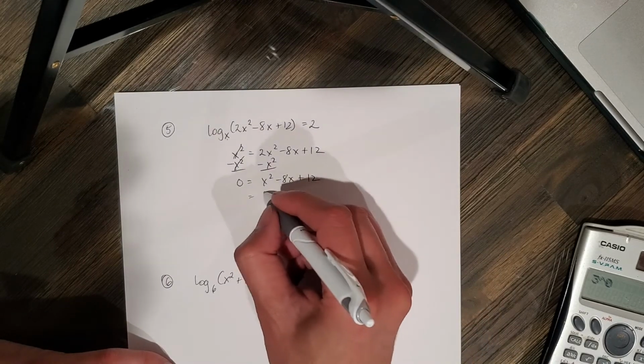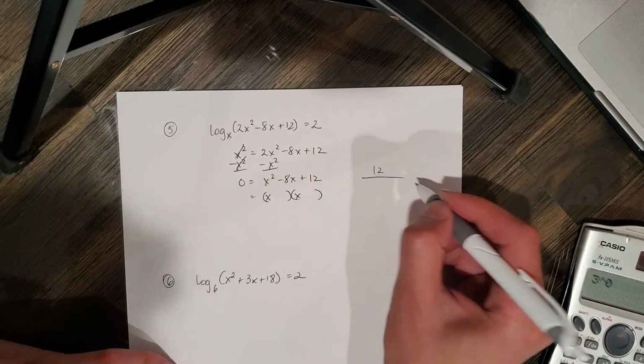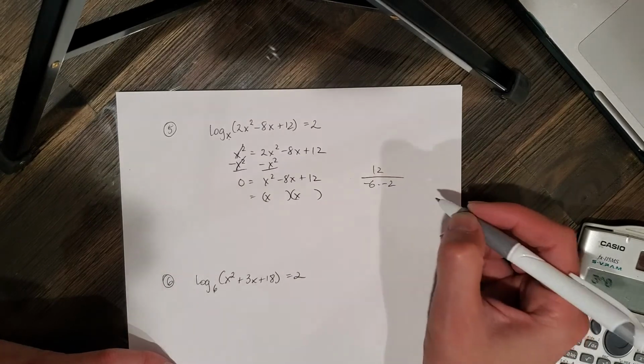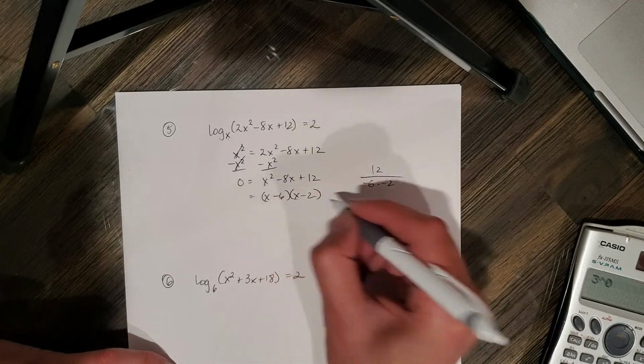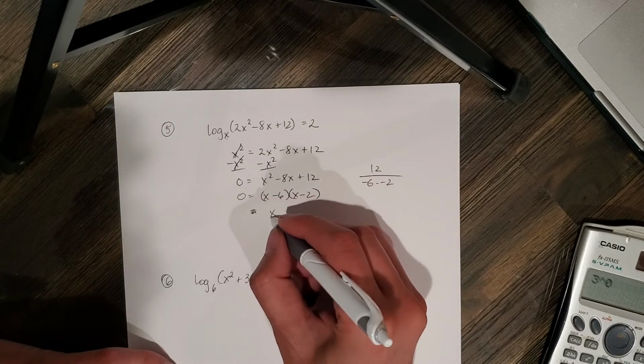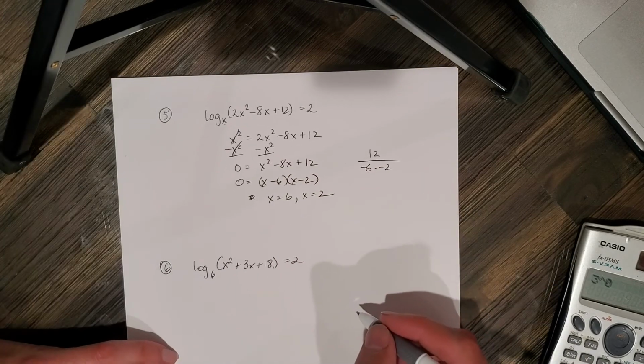Okay? Factor this. That's going to be x times x. And let's find factors of 12 that make negative 8. So that's going to be negative 6 times negative 2. So negative 6 and negative 2. Okay? And so now let's solve here. So that's going to be x equals 6 and x equals 2.